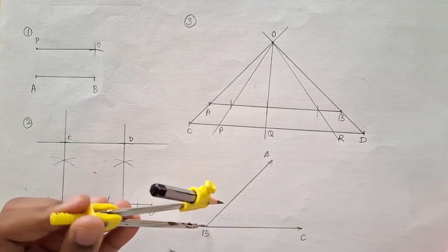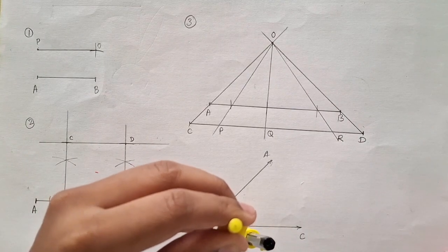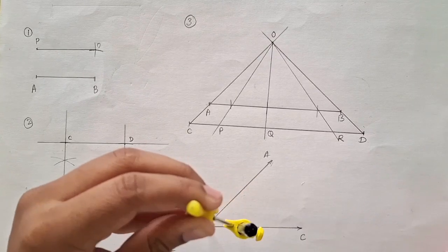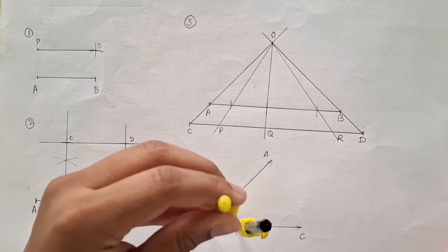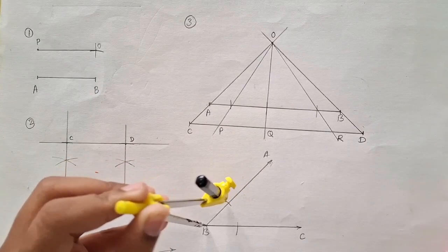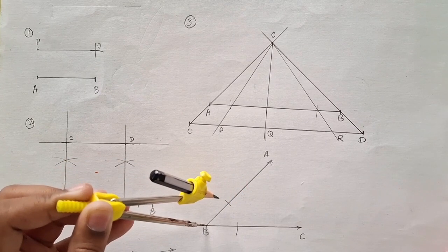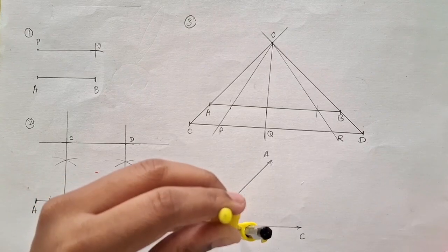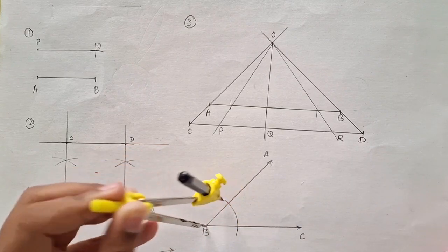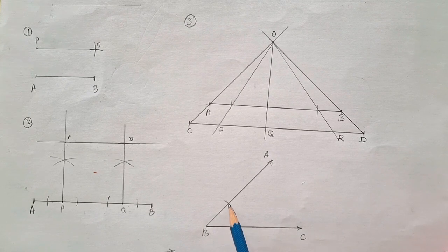Alright, now I will keep the compass on point B, taking any radius. I will draw 2 arcs, one on line BA and another on line BC. If you check the book, this is how they draw it. So anyways, it is correct because it is giving us 2 unique points.